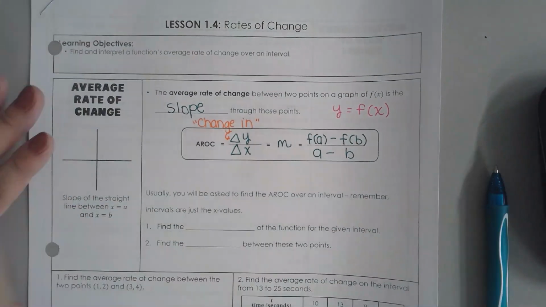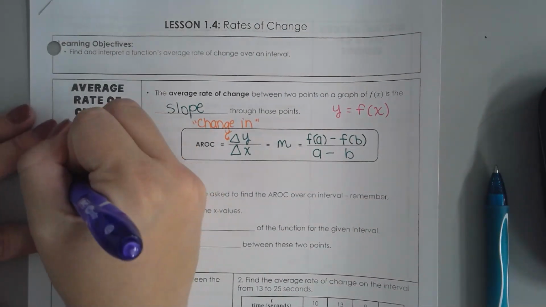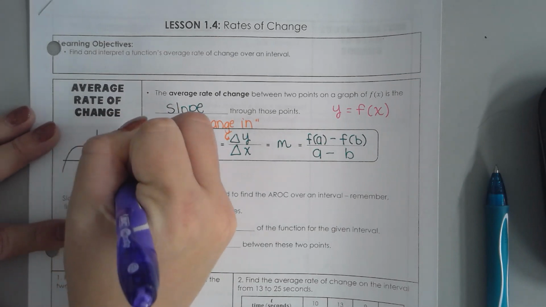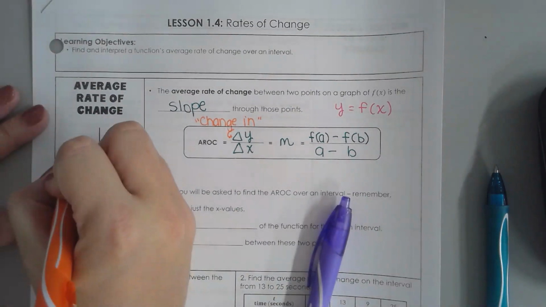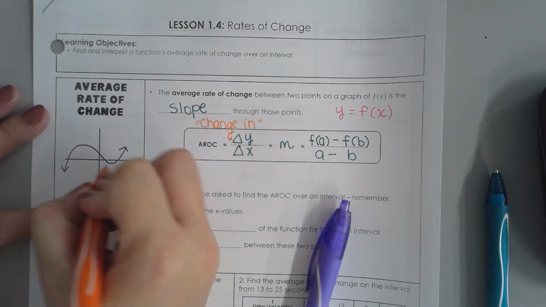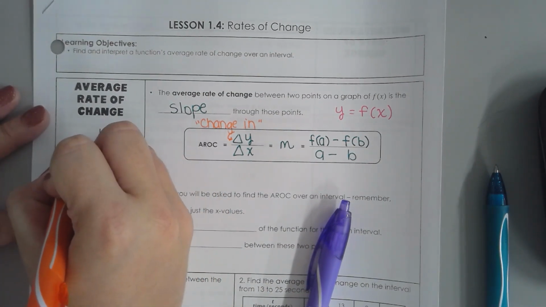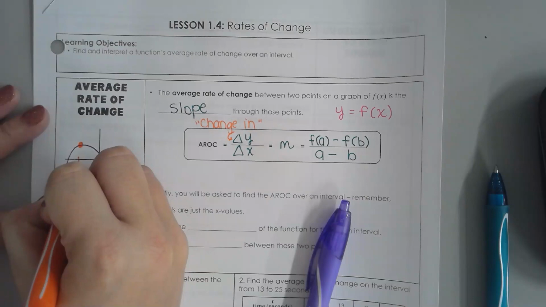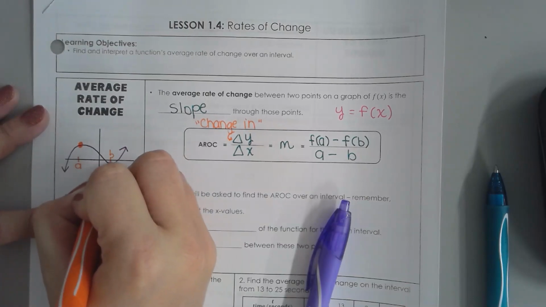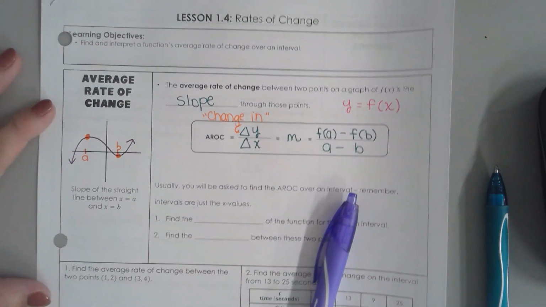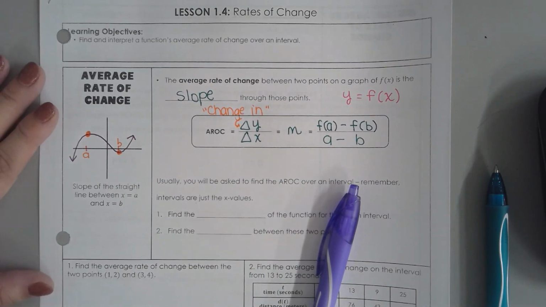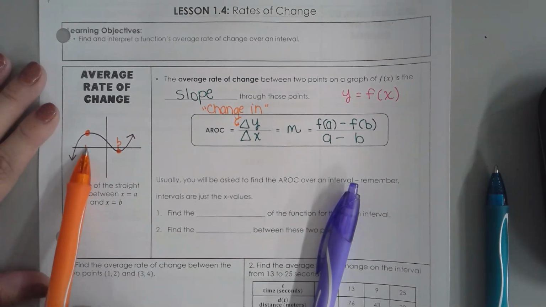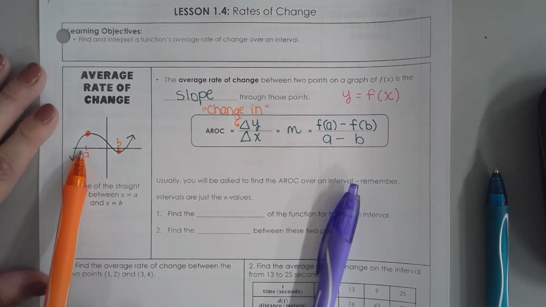So let me show you. Okay. So let's say that I'm giving you those 2 points. This x value, I'm just calling that x value a.